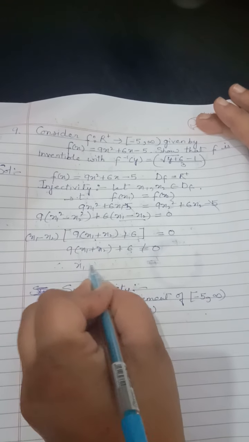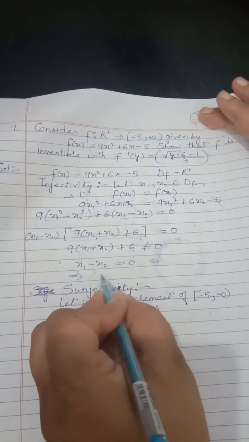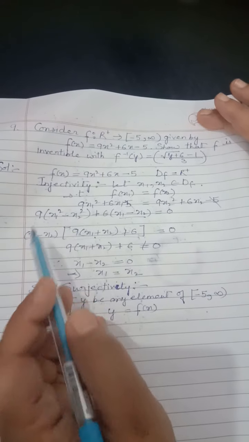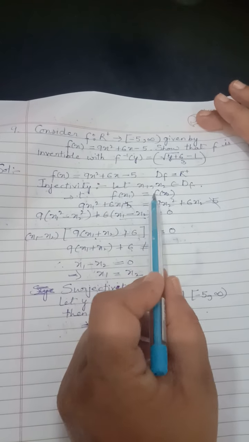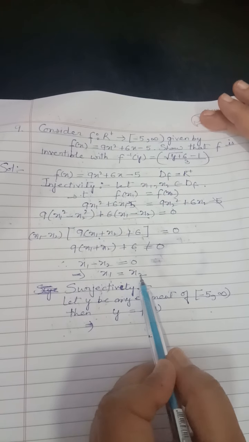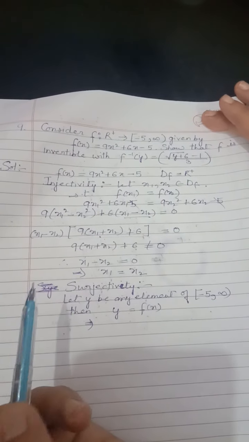Therefore, x1 - x2 equals 0, which implies x1 = x2. So if the images of x1 and x2 are the same, then the elements are also the same. So this function is one-one.